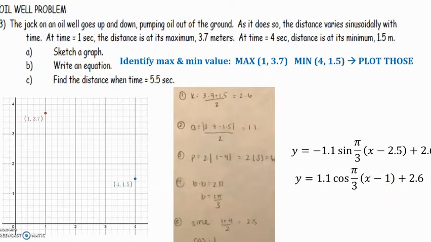The jack on an oil well goes up and down, pumping oil out of the ground. As it does so, the distance varies sinusoidally with time. At time equals 1 second, the distance is at its maximum, 3.7 meters. At time equals 4 seconds, the distance is at its minimum, 1.5 meters.